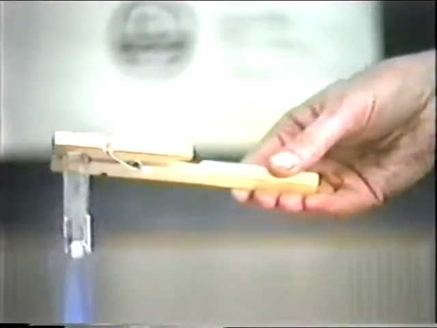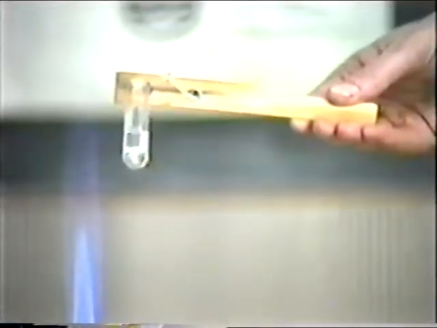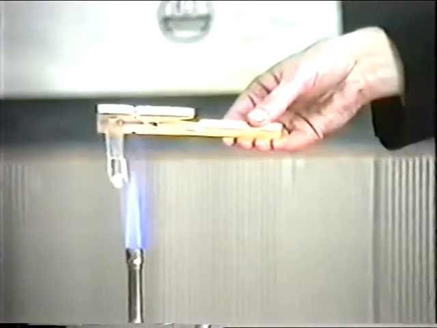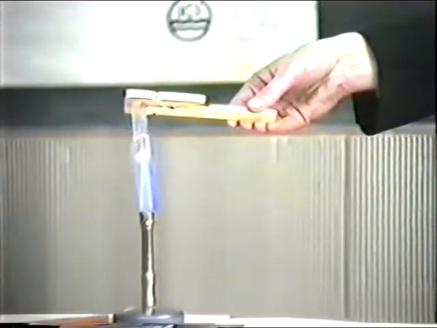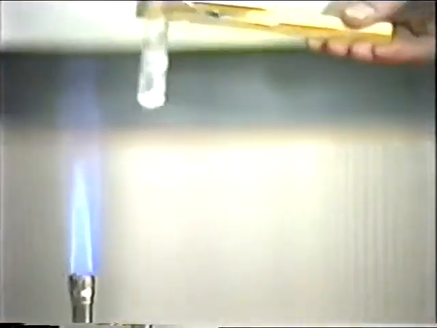Now, you might be surprised to see that I'm heating a substance which is highly inflammable in a test tube, and indeed this is an extremely dangerous thing to do. However, the main thing here is to prevent the mouth of the tube from coming anywhere near the flame. Provided that we keep the mouth of the tube well away from the flame, there is no danger whatsoever that the liquid will catch fire.